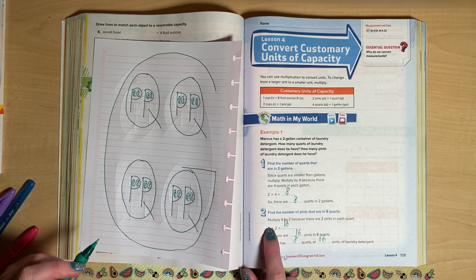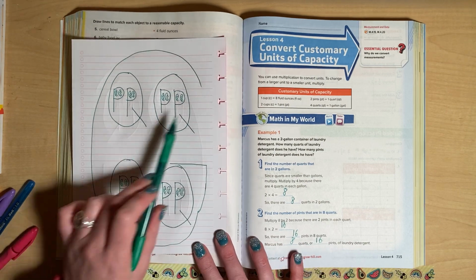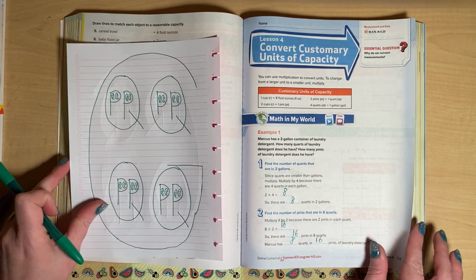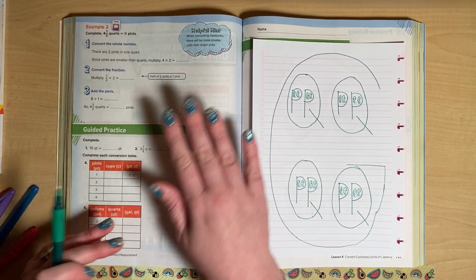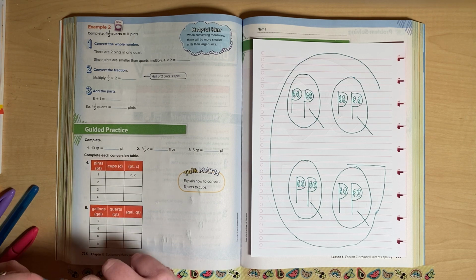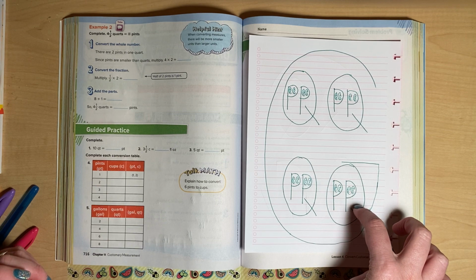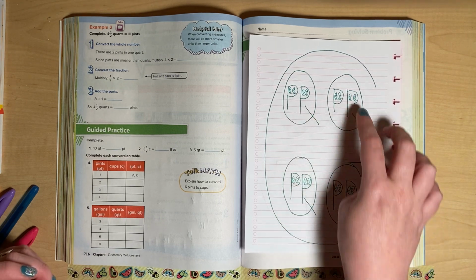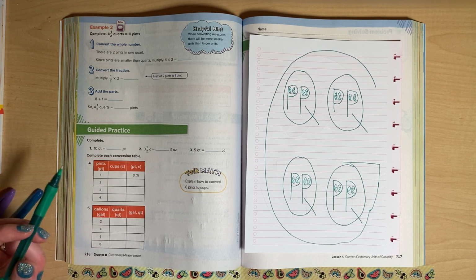Okay, so they kind of multiplied it out for you here, but when you get into ones where they're not giving you the multiplication problem, I bet this is going to come even better and handy. Let's turn the page. All right, so example 2 says complete. 4.5 quarts equals how many pints? Okay, so here are 4 quarts, and we know that there are 8 pints, but we want 4.5. Let's see if we can figure that out.